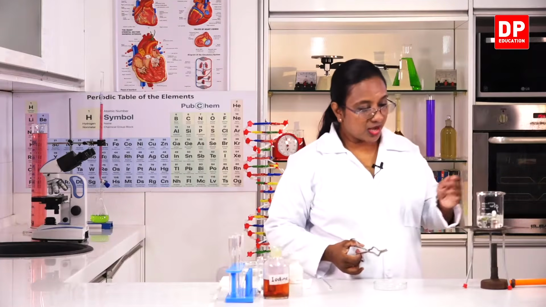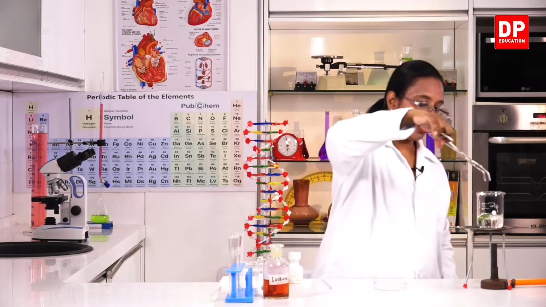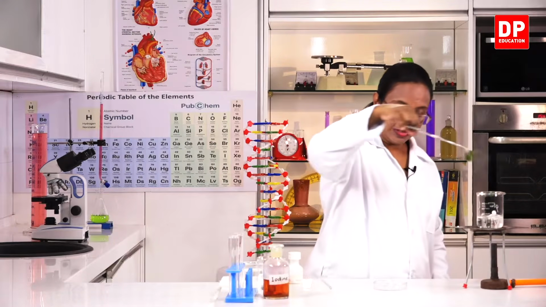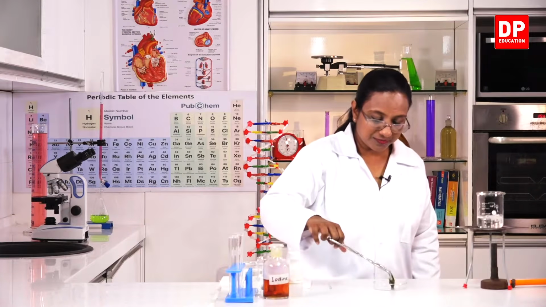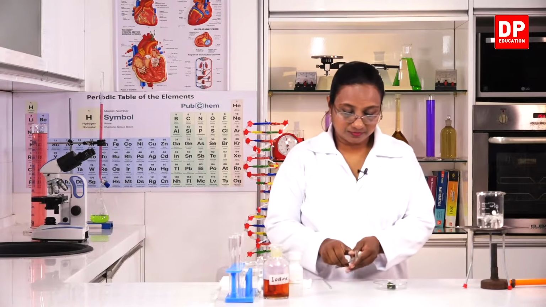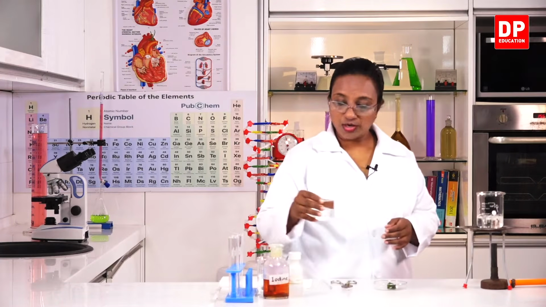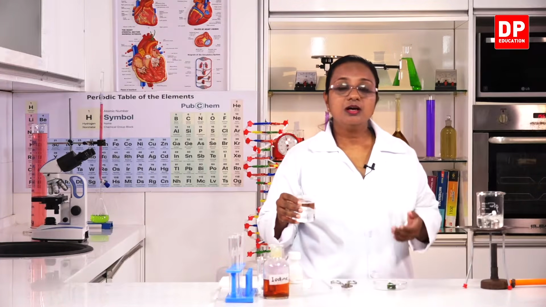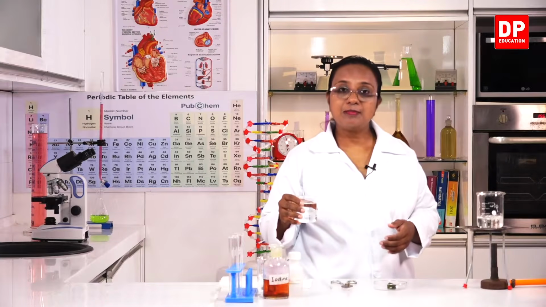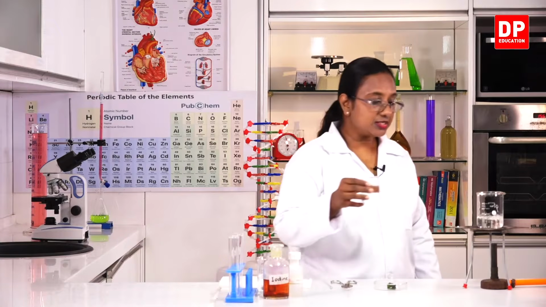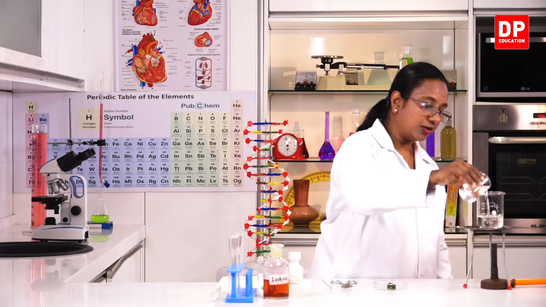Okay, students, now that the leaf is boiled enough, I will take it out of water. First, I will remove the leaf and place it on this. And also, I will need some more water because I am going to do the next step where I will need a water bath. So, to this, I will add more water.